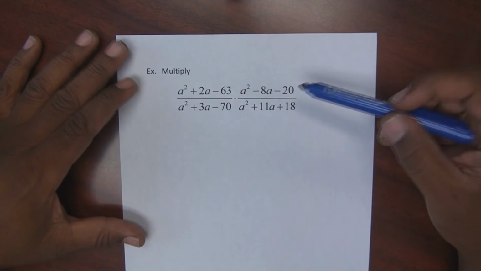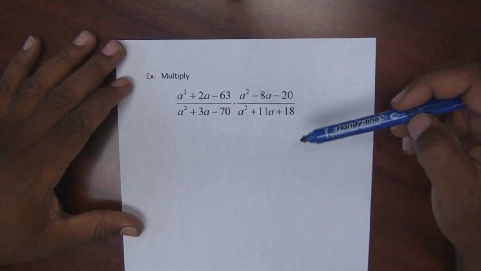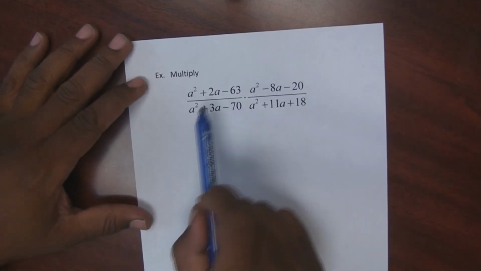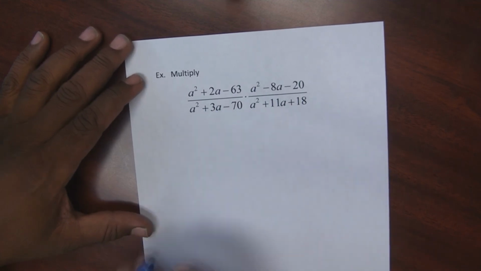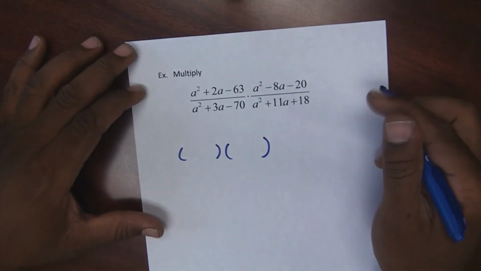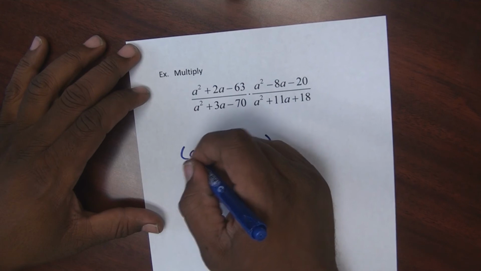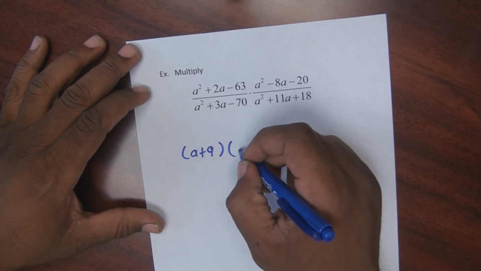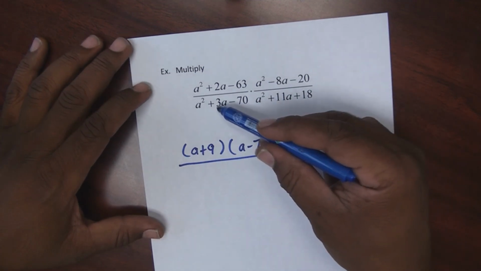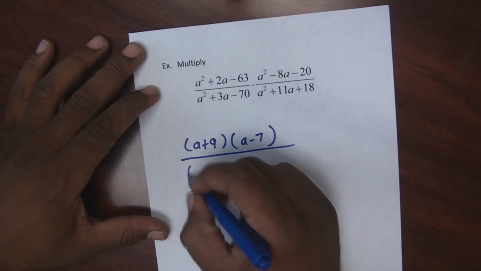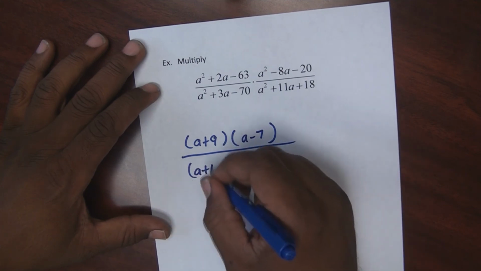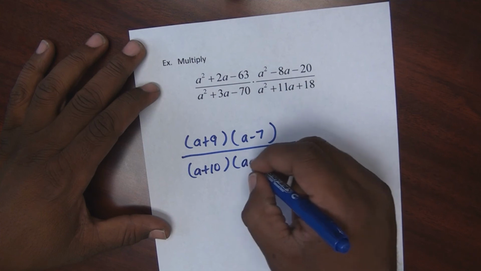In this example, we have to factor all of the numerators and denominators, apply the fundamental principle, and then write out our simplified result. So first we'll factor a squared plus 2a minus 63. So I'll make two sets of parentheses, and that factors down to give us a plus 9 times the quantity a minus 7. I'll also factor the denominator a squared plus 3a minus 70, and that denominator factors to give us a plus 10 times the quantity a minus 7.